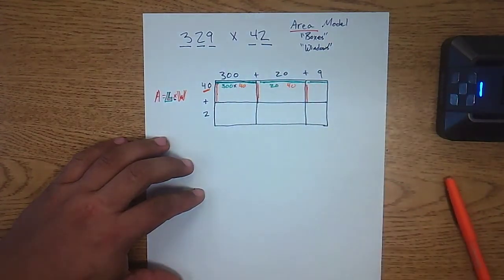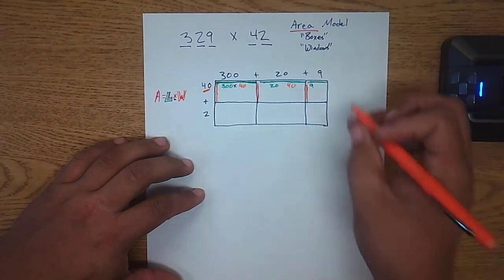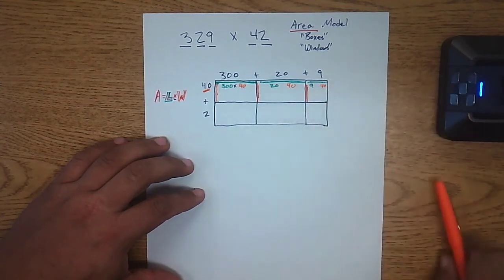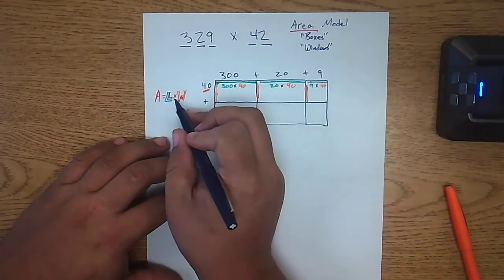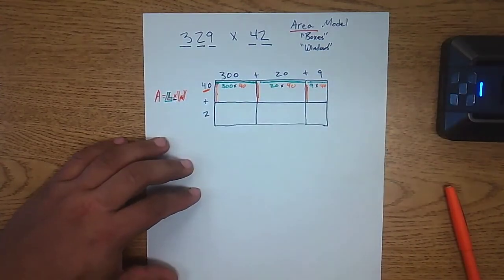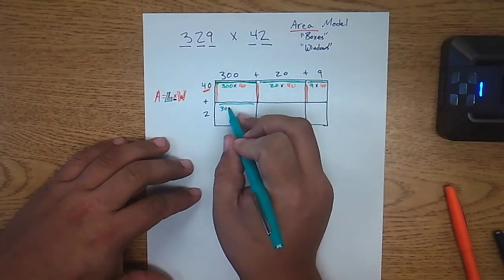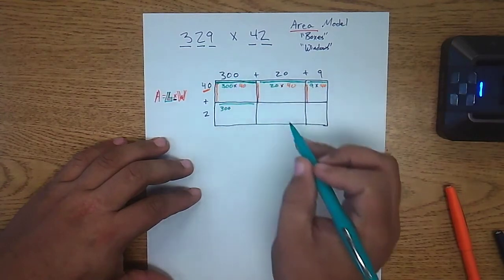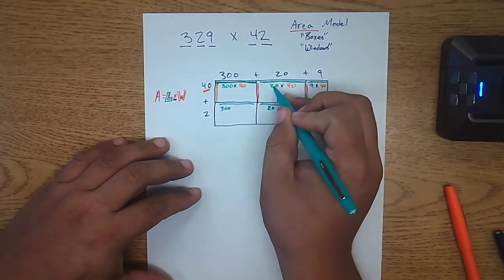Yes, all those numbers should be the same here on the top. If you're seeing that pattern, you're doing a great job. 9 and 40. Let's not forget our multiplication. This is the area model. It's length times the width. On the bottom, a length of 300. Notice the pattern. On this one, a length of 20. Notice the pattern.